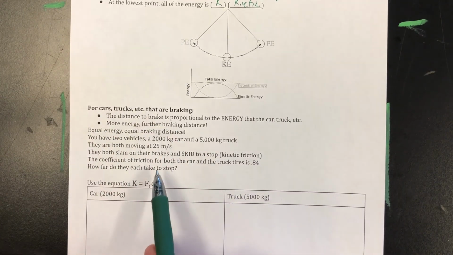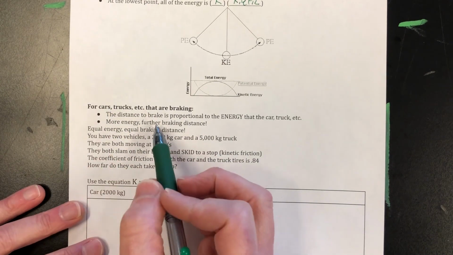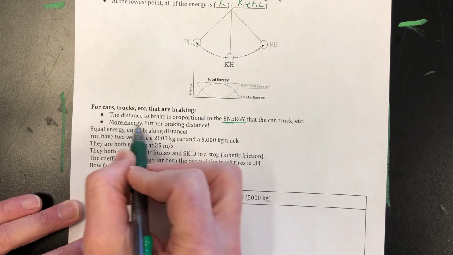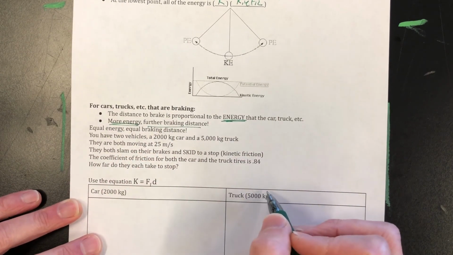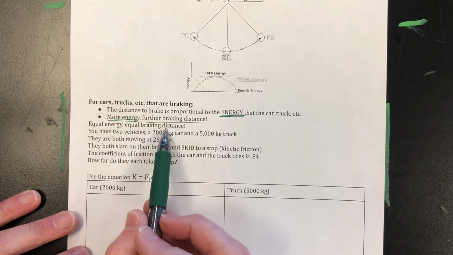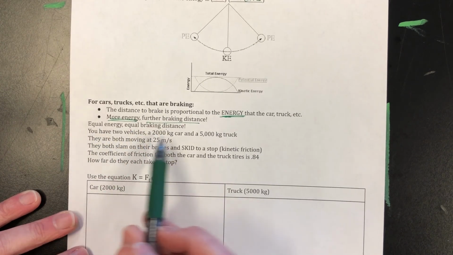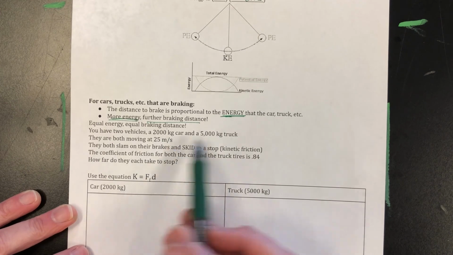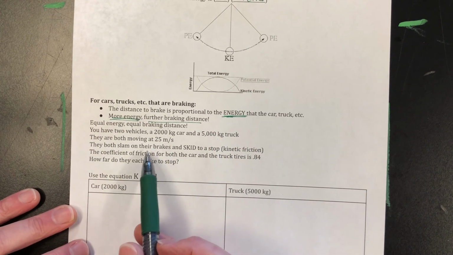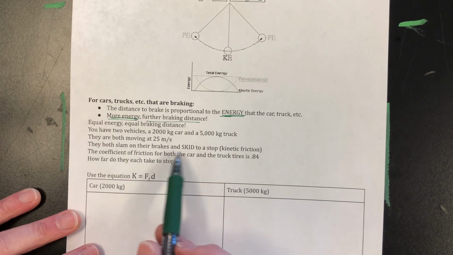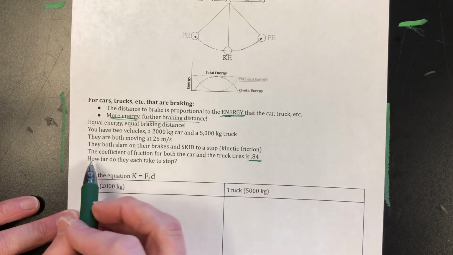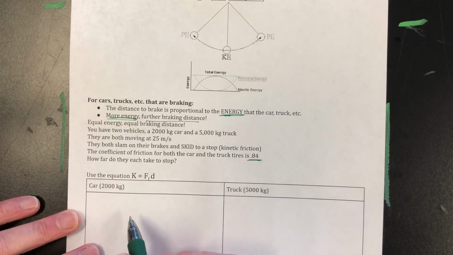For cars, trucks, and things that are braking, the distance to brake is proportional to the energy that that car or truck has. So the more energy, the further the braking distance. And so here, equal energy, we have equal braking distance. If I have two cars, let's say I have a 2,500 kilogram car and a 5,000 kilogram truck, and they're both moving at 25 meters per second, and they both slam on their brakes to a skid, and the coefficient of friction between the tires is 0.84, they want to know how far do they each take to stop.